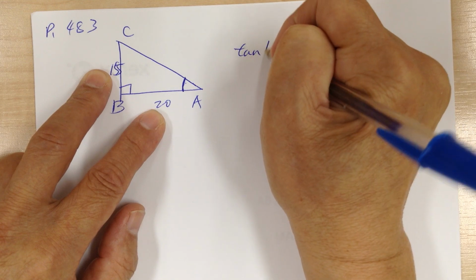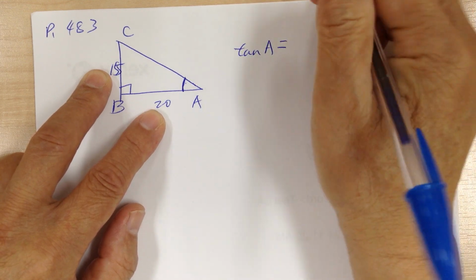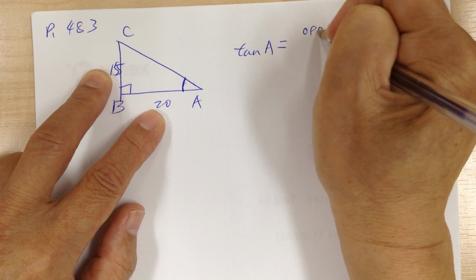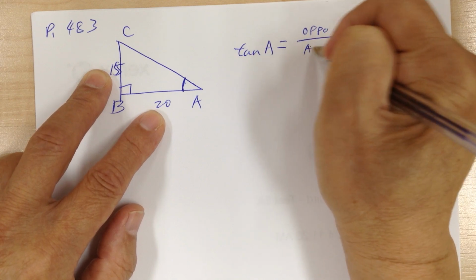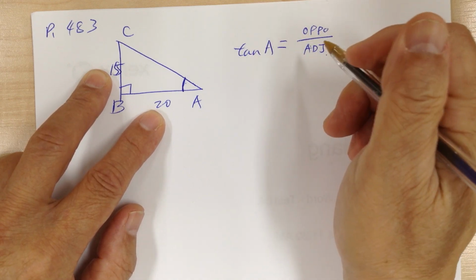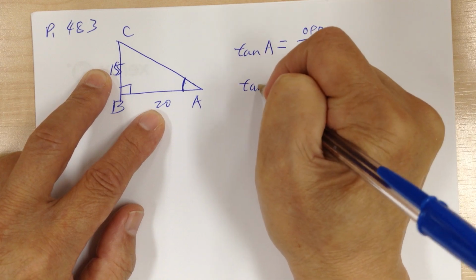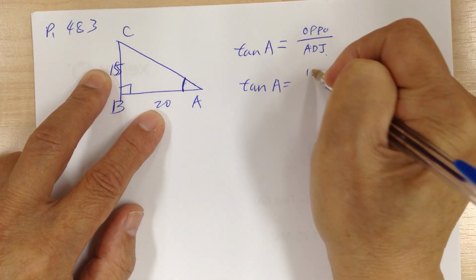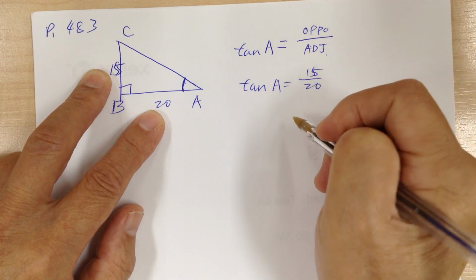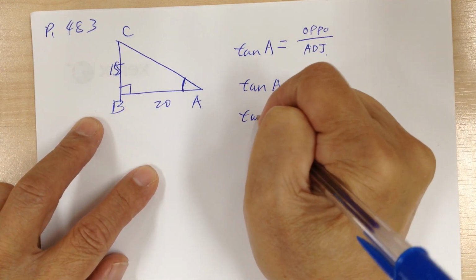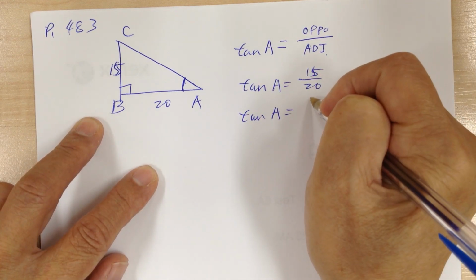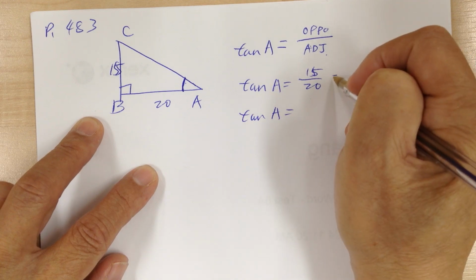So tangent A equals opposite over adjacent. Tangent A equals 15 over 20, which is equal to 3 over 4.